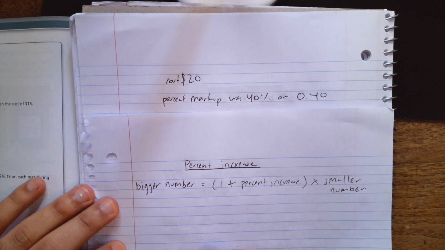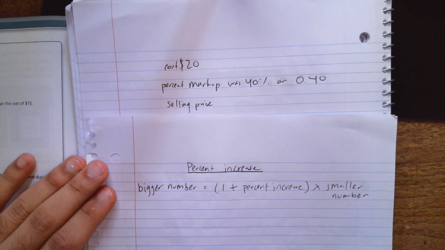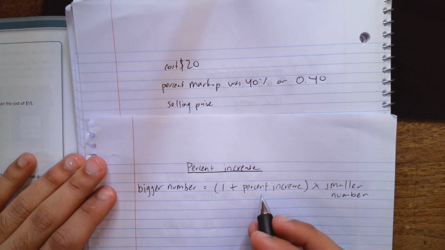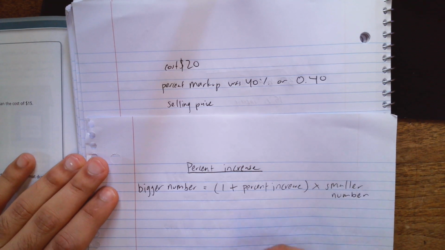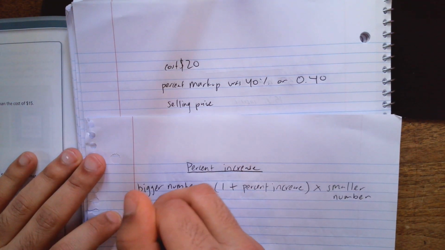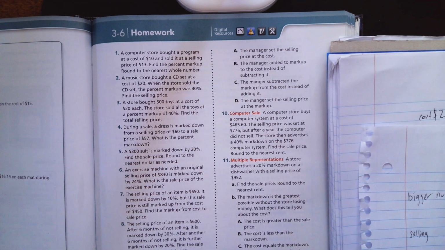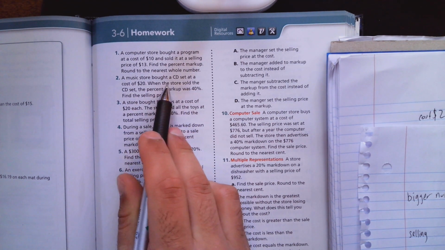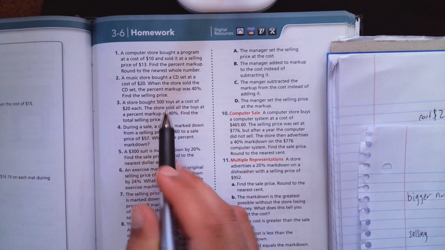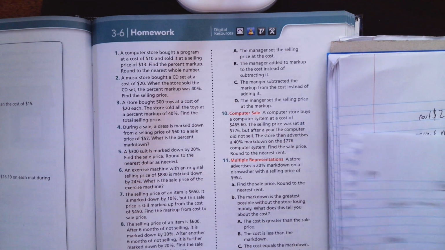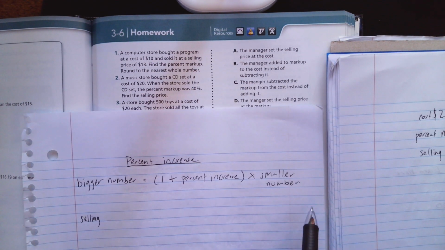Also, really quickly, another way to write this formula for money problems specifically. Well, okay, so we have two numbers here. We have two prices. We have the cost and we have the selling price. Now, which number do you think is going to be the bigger number, and which number do you think is going to be the smaller number?